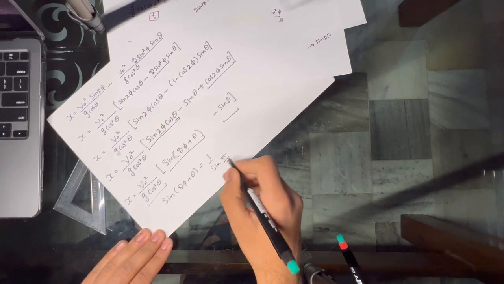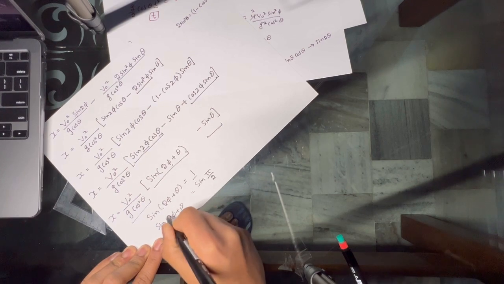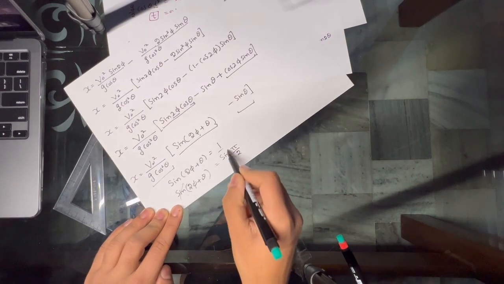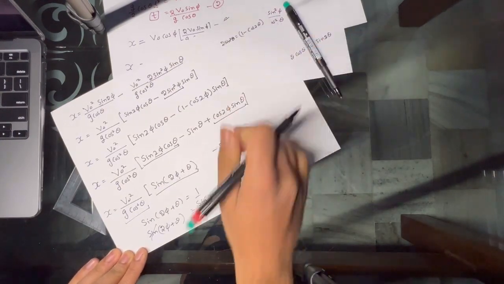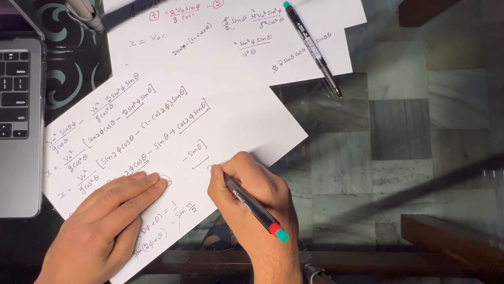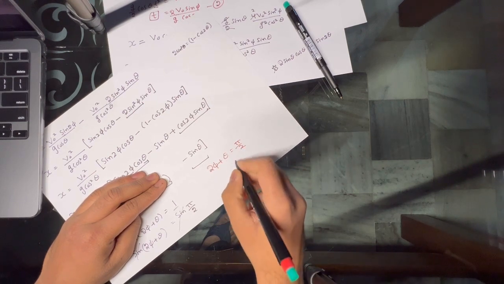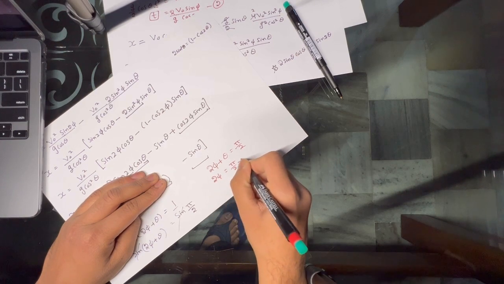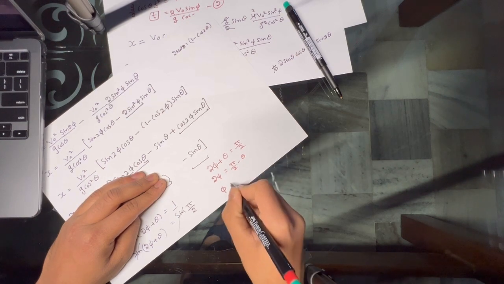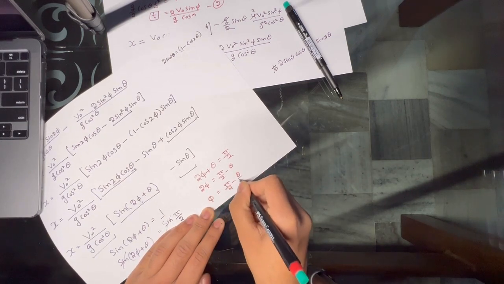So sine cancels sine, and what we are left with is 2 phi plus theta equal to pi by 2. Now 2 phi is equal to pi by 2 minus theta. Now phi is equal to pi by 4 minus theta by 2.